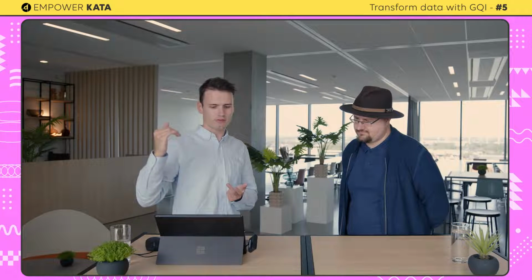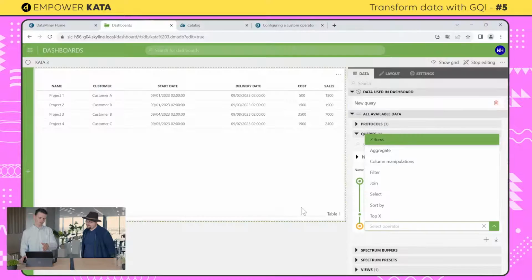Once he has selected that, what the custom operator does is it needs to create a new column called duration. And then finally, it needs to subtract the values from the start column from the values of the end column to calculate the duration. And it has to store that in the newly created column. So this gets displayed with a new column.